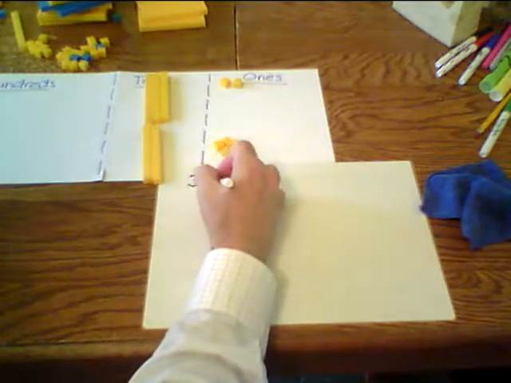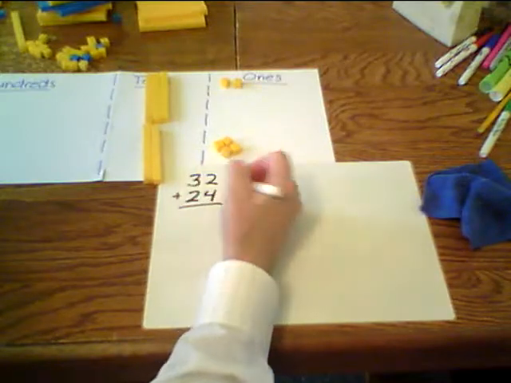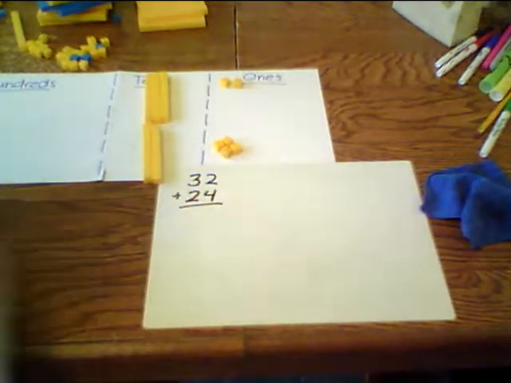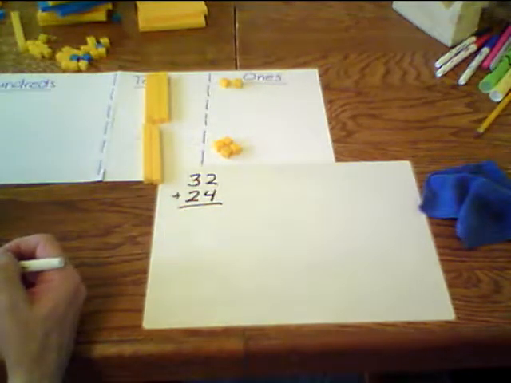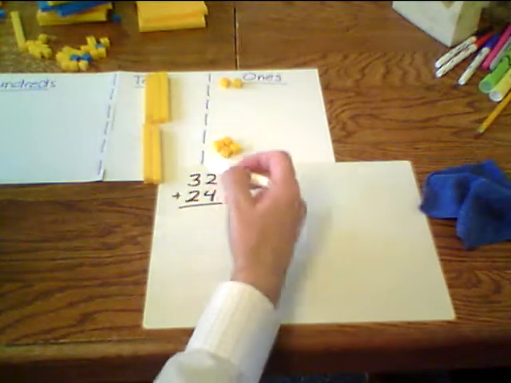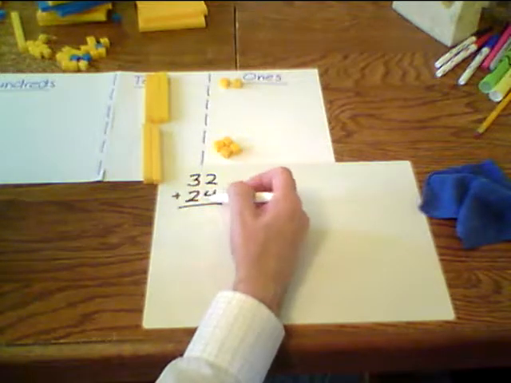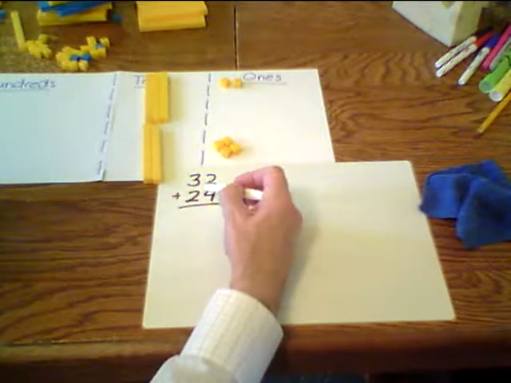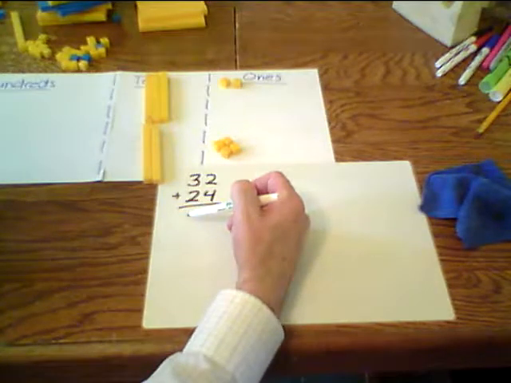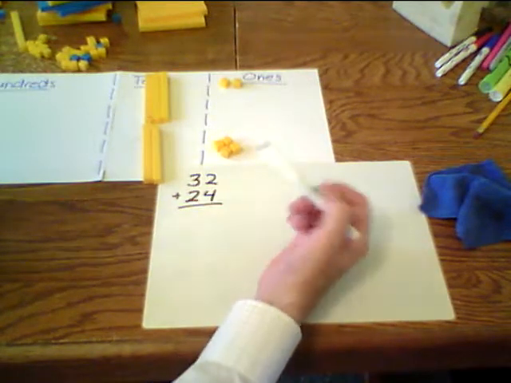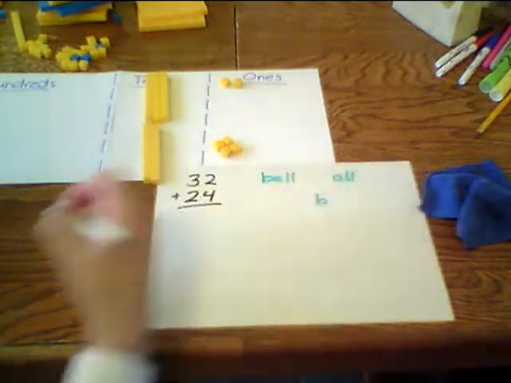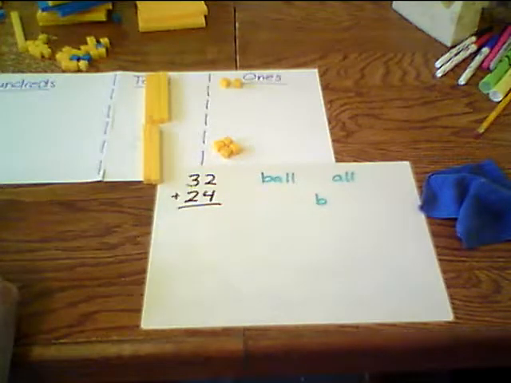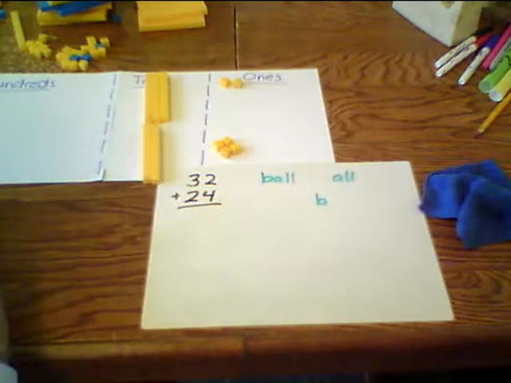Now, one of the problems in a traditional classroom where you don't use the base 10 blocks is when we ask the students to add 32 and 24, we say add 2 and 4 together. And that's very confusing for students because this is 32, it's not 2. This is 24, it's not 4. And they don't understand how you can just take the 4 off the 24 part. It's all one thing here. Just like the word ball, you can't just take all off of it and put the B over here. All and B is not ball. Well, that's the way they look at this.